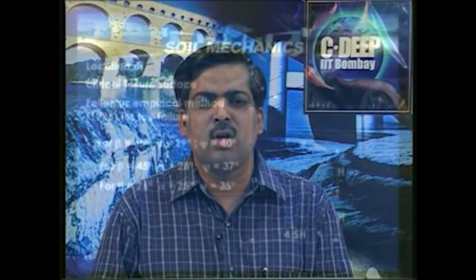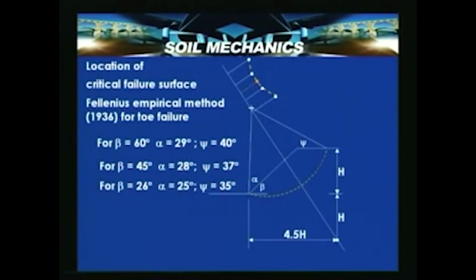With the modern advent of computers and the availability of programs, a number of options are available for locating a critical failure surface, and the options involve the automatic generation of circles or failure surfaces based on the initial input values, or one can specify the point where the circles have to be located physically.